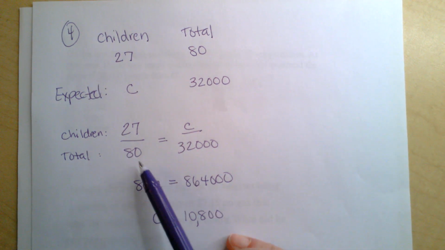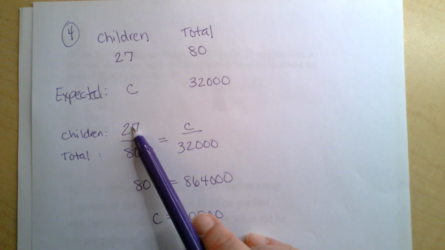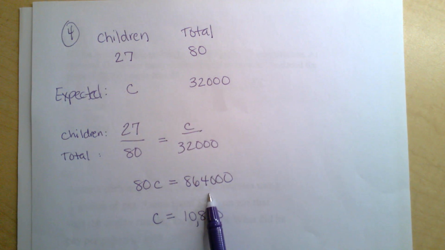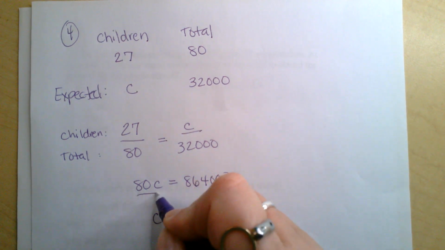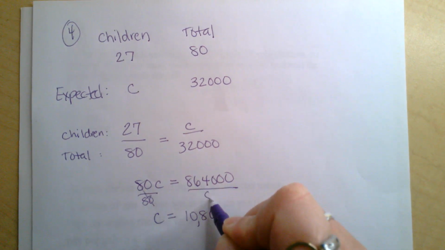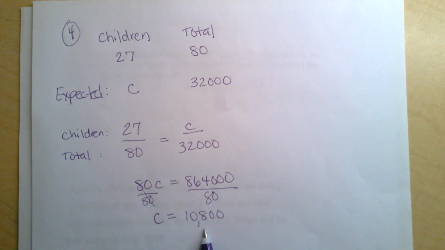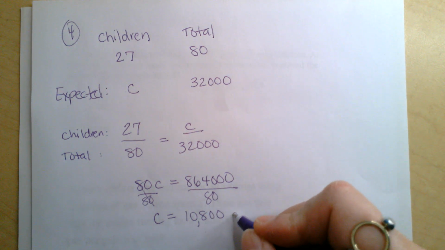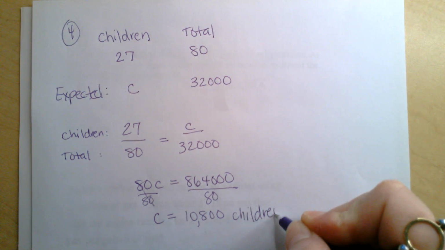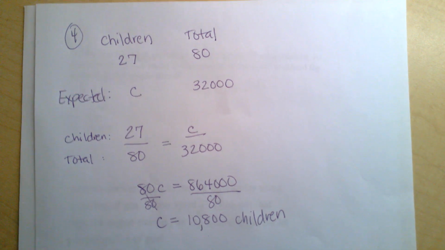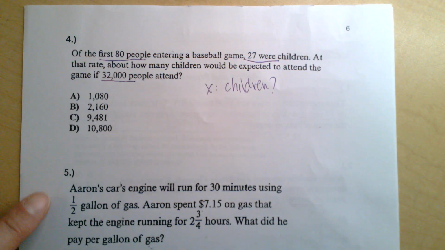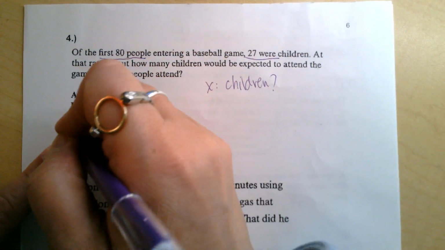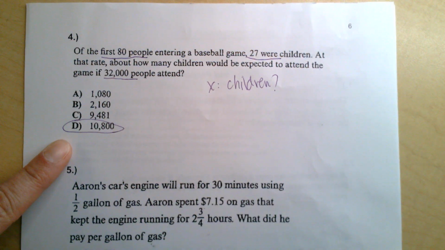I cross multiplied: 80 times C, 27 times 32,000 is 864,000, pardon me. And then I divided both sides by 80, and I got 10,800 children. And you will see that's answer D.